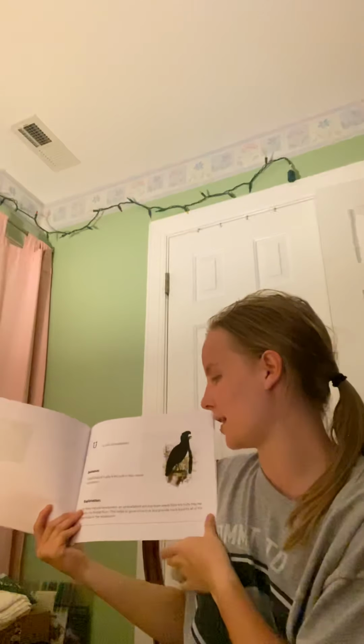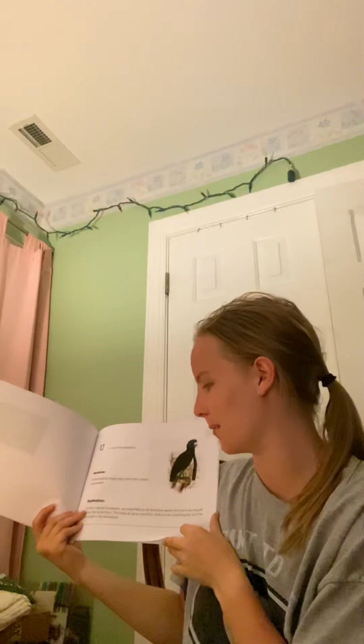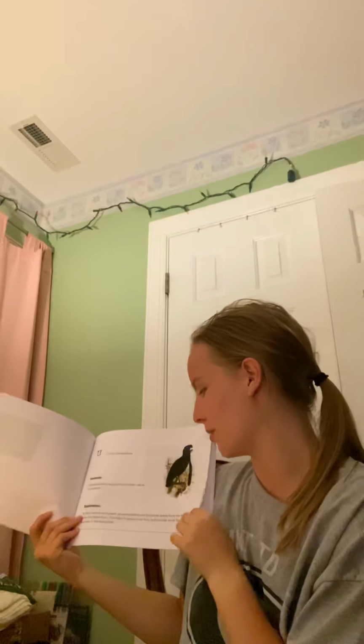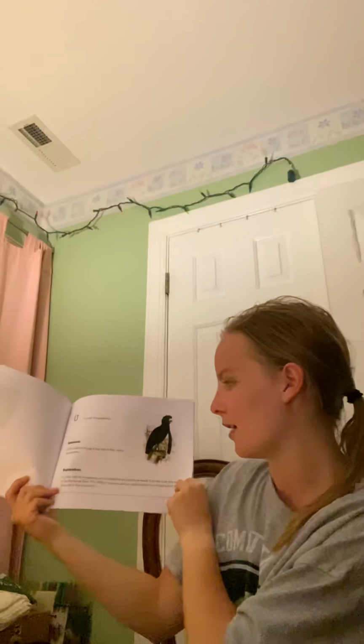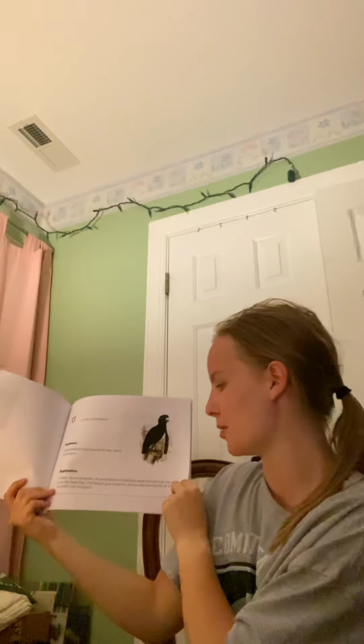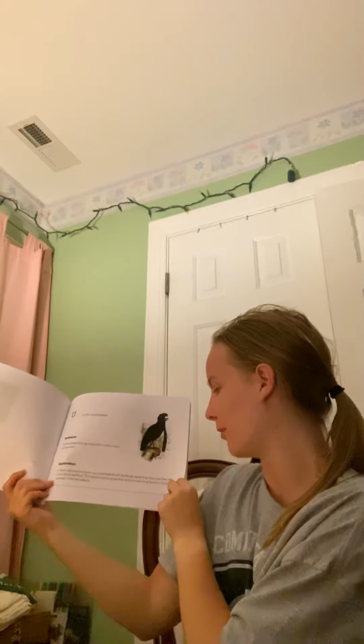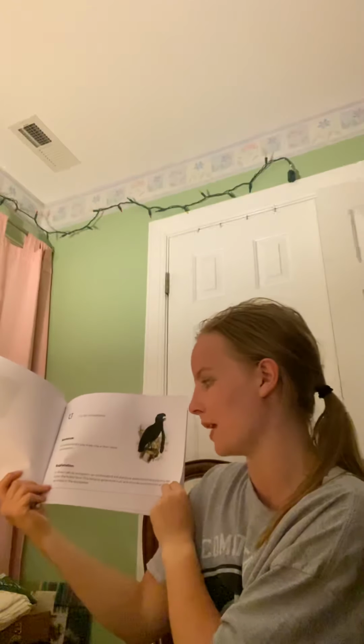U is for umbrella bird. Umbrella birds play a key role in their native ecosystem. In their natural ecosystem, an umbrella bird will distribute seeds from the fruits they eat onto the forest floor. This helps to grow more fruit and provide more food for all of the animals in the ecosystem.